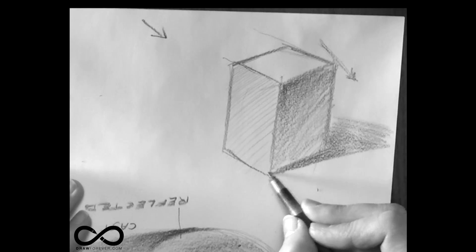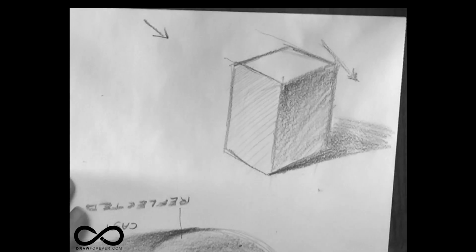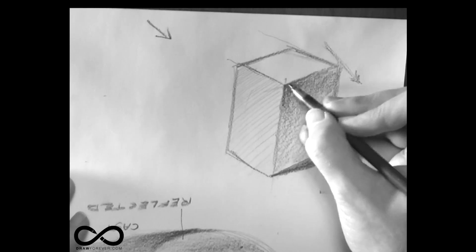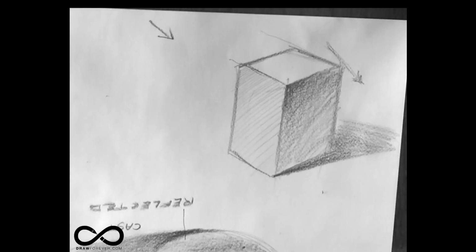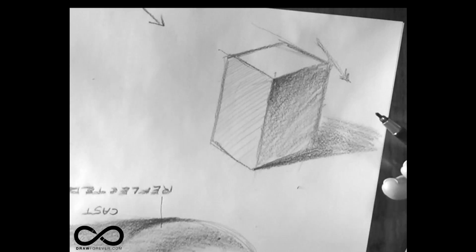Okay, so you got, and by the way, here's your hardest edge right here. Also, right here, where the planes intersect. There's no highlights unless it's a shiny cube, but really there's no highlights and there's no halftone at all.